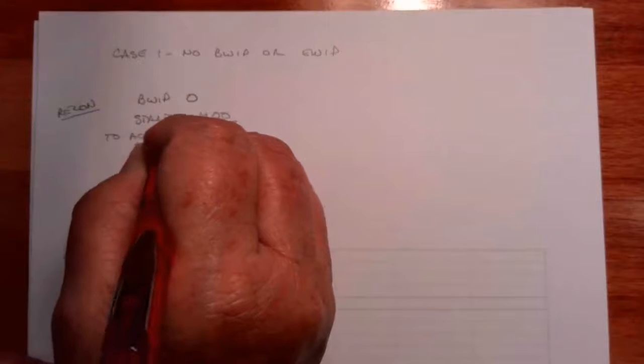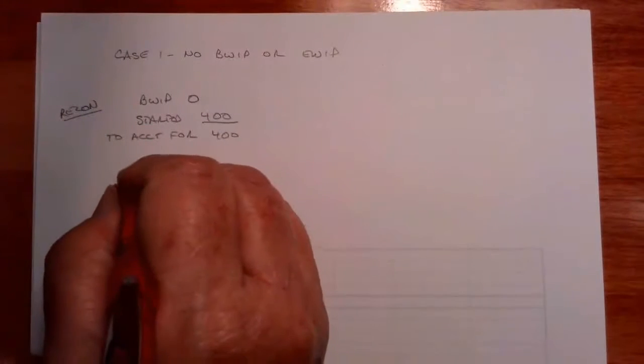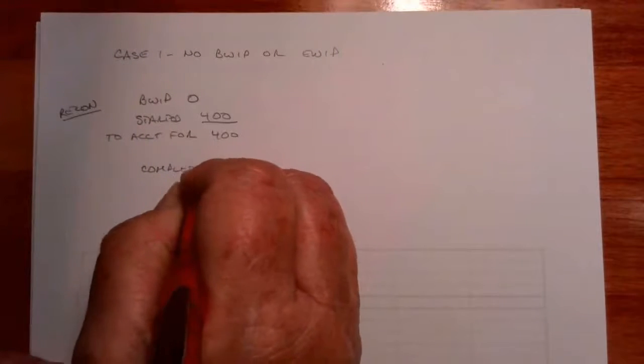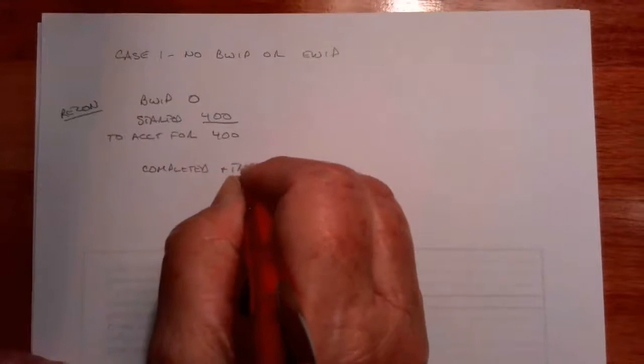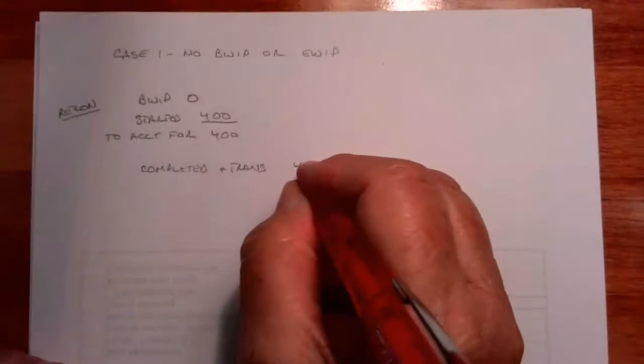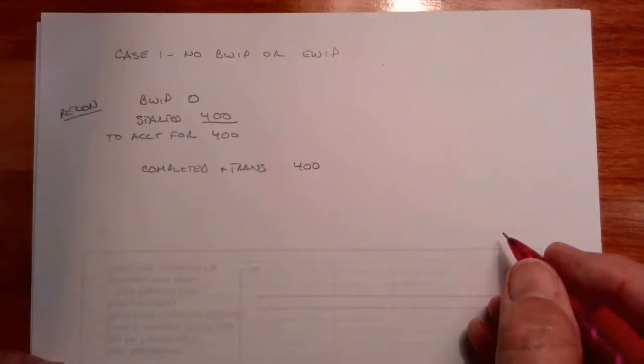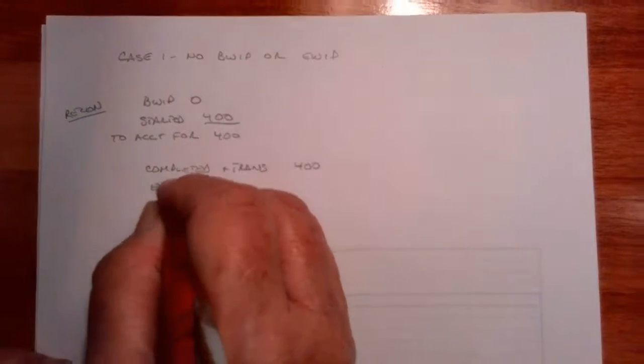So we've got 400 units to account for. Okay, we've got to make sure we know where those went. And what we know is that they completed and transferred 400 units. Okay, so that's great. And ending work in process is 0.